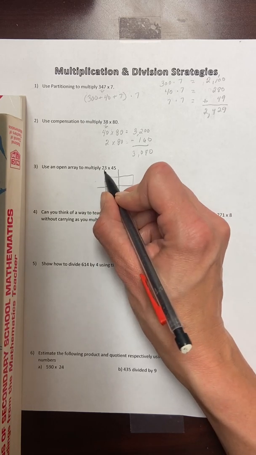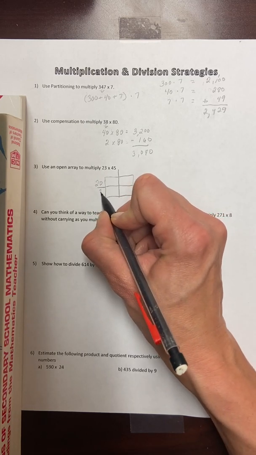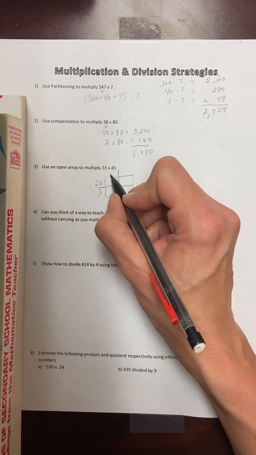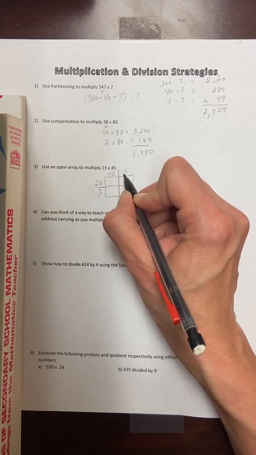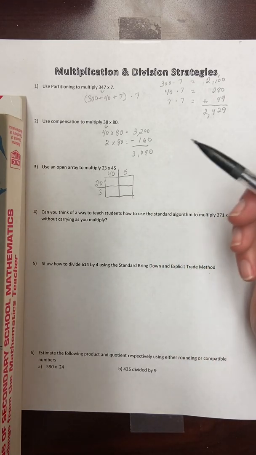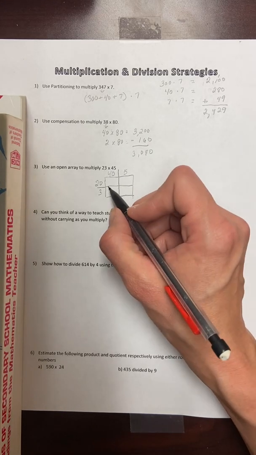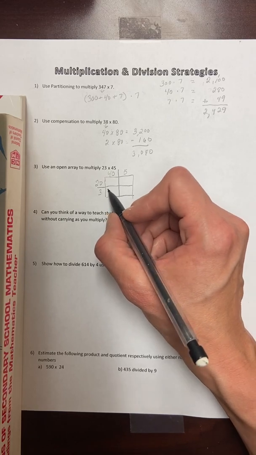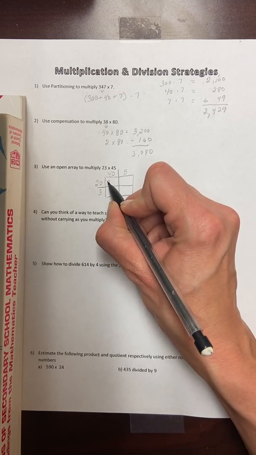So let's go ahead and break up 23 into 20 and 3. And we'll place those vertically, and then the 45 into 40 and 5. Now remember, you could change and put 45 here and 23 here. Order doesn't matter with multiplication. So we then multiply each of our sets of factors, and we put the products in each of these squares.